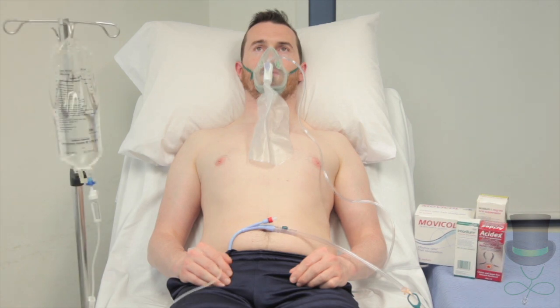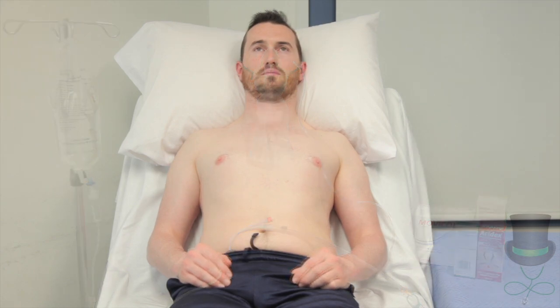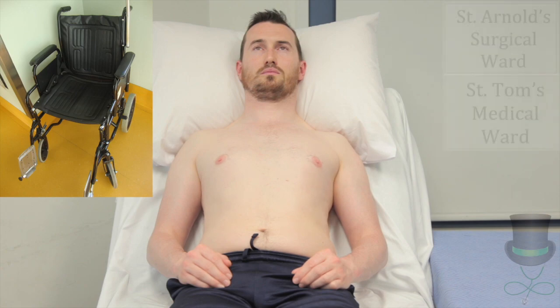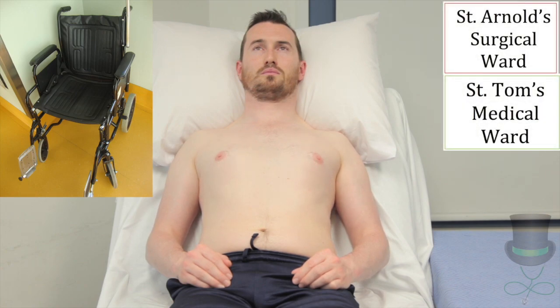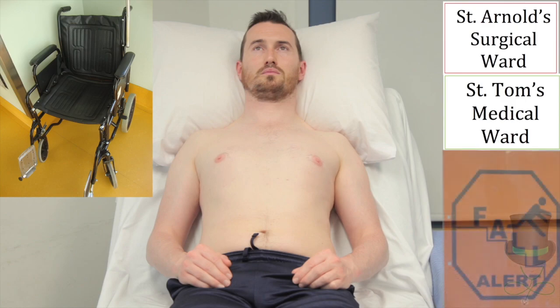Note if the patient has an IV line, and if receiving any medication or feed intravenously, check the bag and comment on what they are receiving. Note any mobility aids around the patient. Note the location of the patient. For example, a patient may be on a general ward, or a gastrointestinal specific ward, or a surgical ward. Note any signs around the bed.